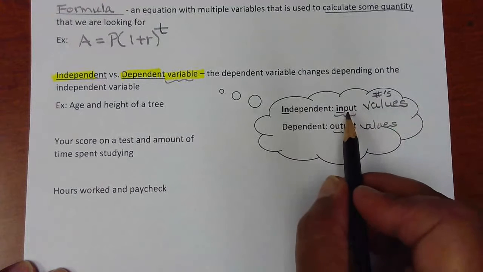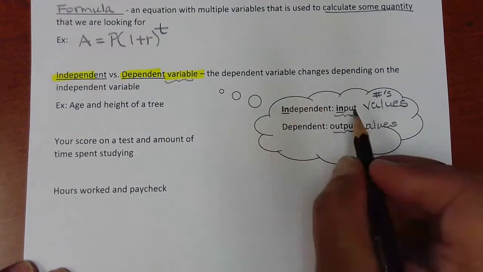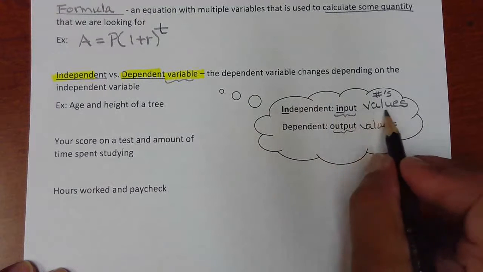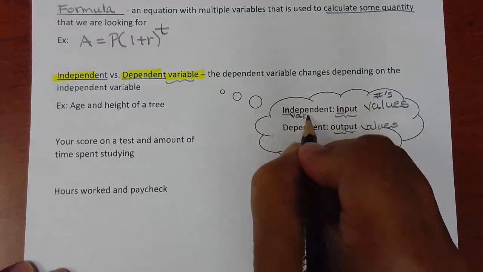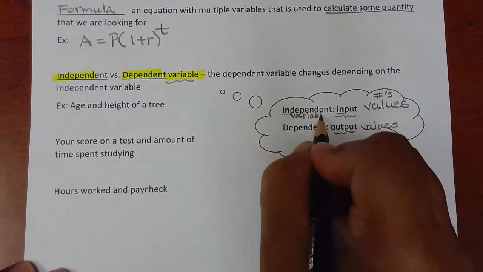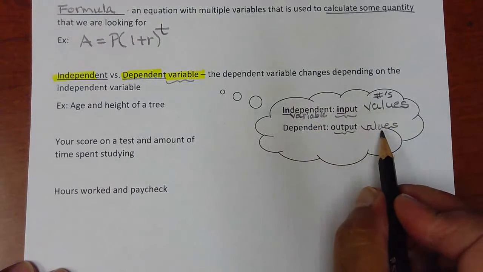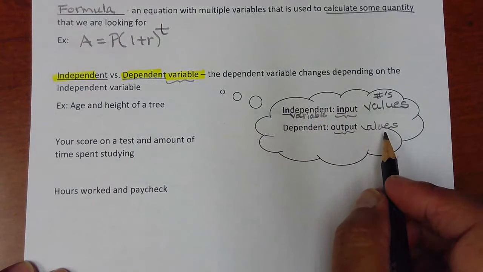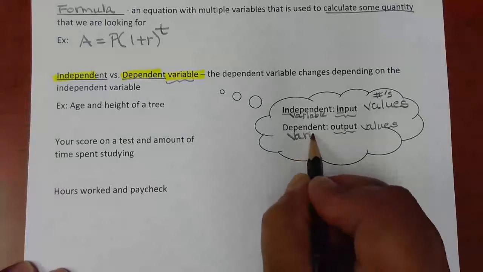What you are inputting in for the variable, that's called the independent variable. So the word input is with respect to the actual number that you're going to plug in for this variable. And the output value, what we also call the answer to the problem, has to do with the answer that you get for the dependent variable.